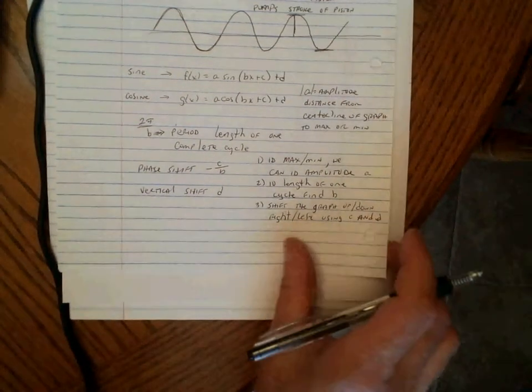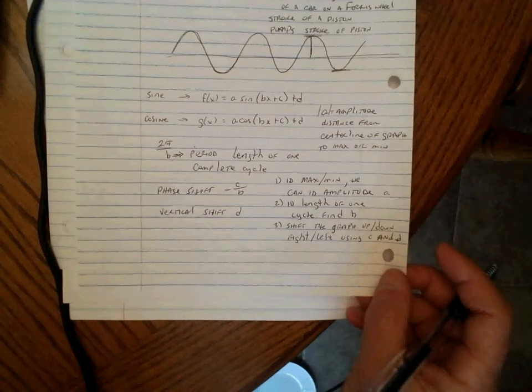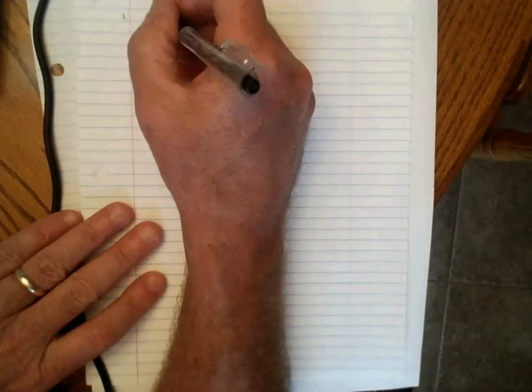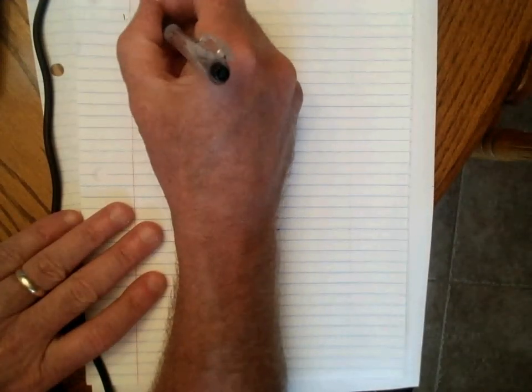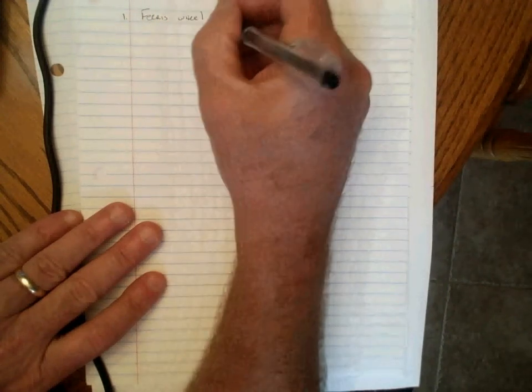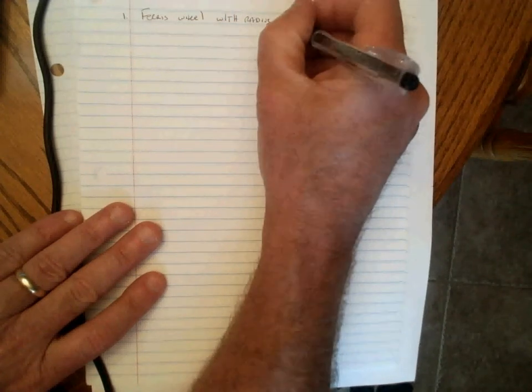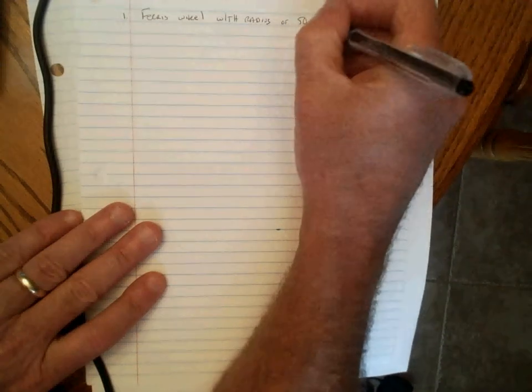Let's look at a simple model. I've got 3 different ones for you. We may break this up into several videos because some of these are going to be kind of involved. Start with a simple one. Let's say we have a Ferris wheel with a radius of 50 feet.